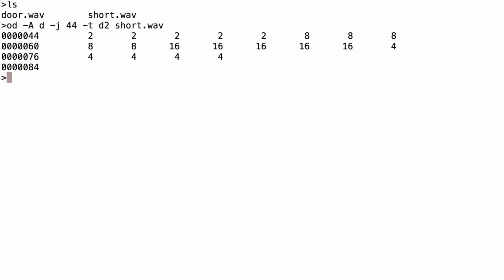The reason that we use OD to look at WAV files is so that we can compare WAV files to make sure that our programs are doing the right thing. Think of OD as a file viewer for binary files, much as a text editor lets you view text files. In the next video, we'll write a program to manipulate an audio file, and we'll use OD to verify that our program is working as we expect.